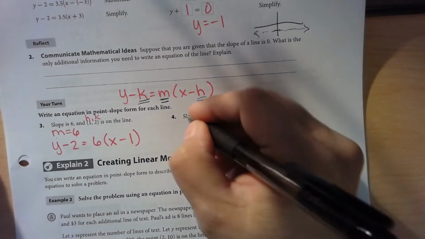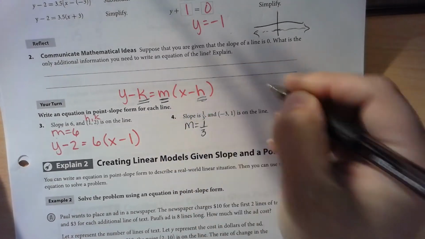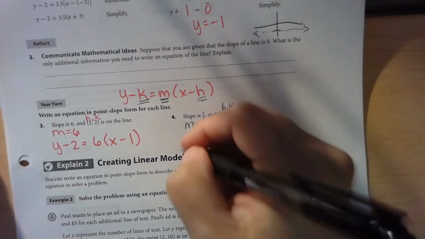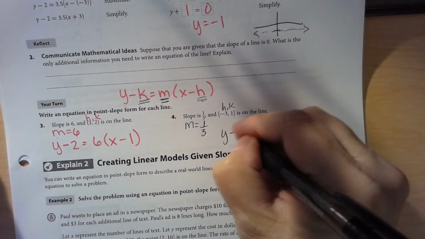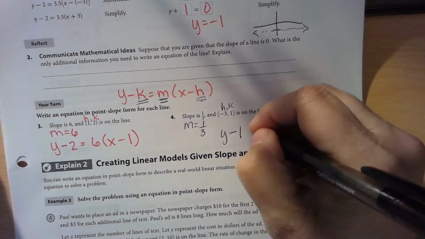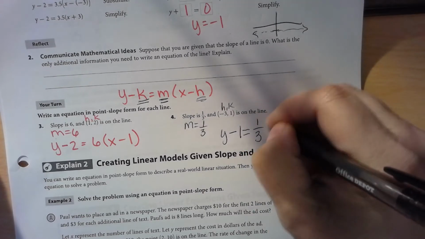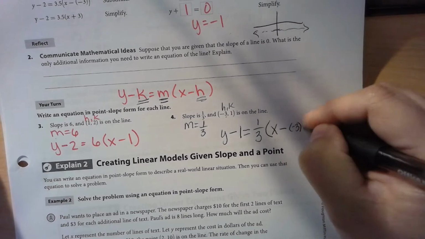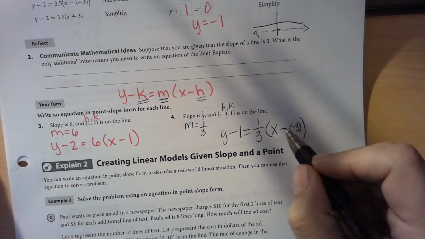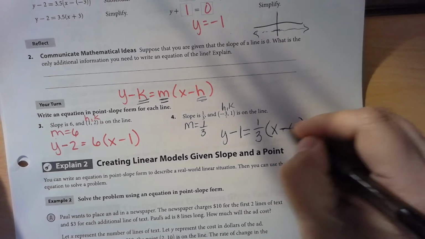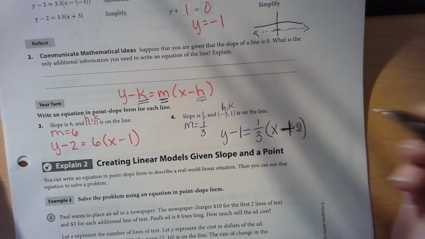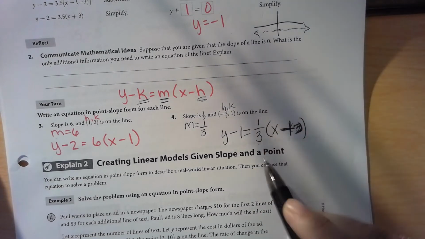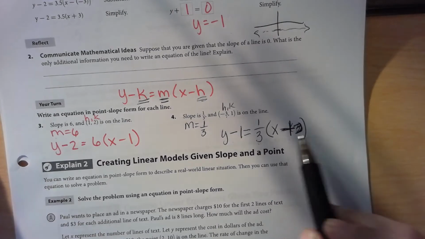So if I was doing this one, M would be 1/3, my H is going to be negative 3, and my K is going to be 1. So using our template, Y minus K, which is 1, equals M, which is 1/3, times X minus H, which in this case is negative 3. Now I'm putting that in parentheses, but I'm remembering that a minus times a negative becomes a plus. So our answer ends up being y minus 1 equals 1/3 times x plus 3.